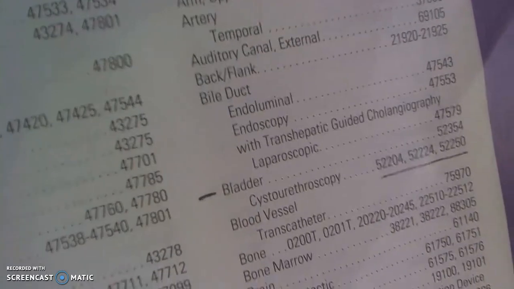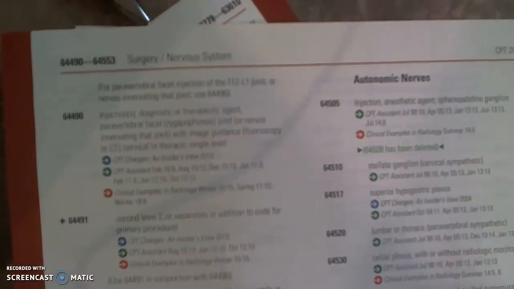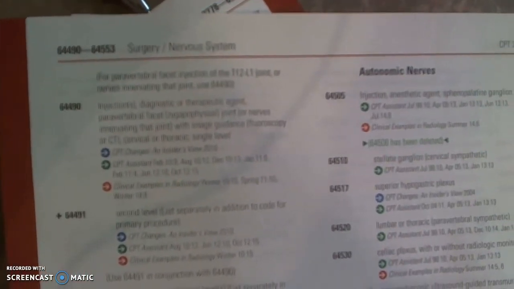So let's do that. Let's go to the tabular section. Okay, so I am going to just open the book. I'm going backwards now. From the index, I just open up the book and you can see I have 64490 and 64533.